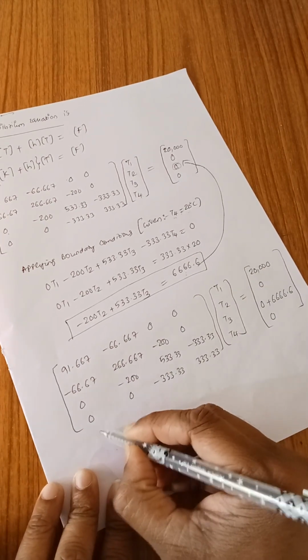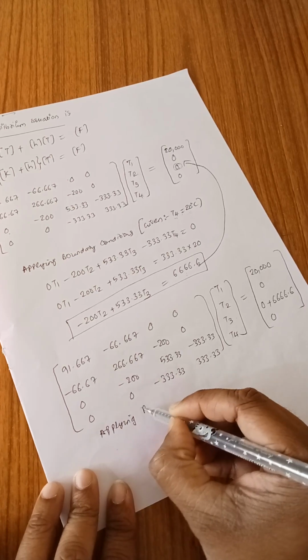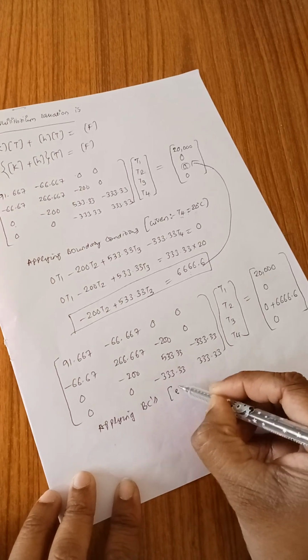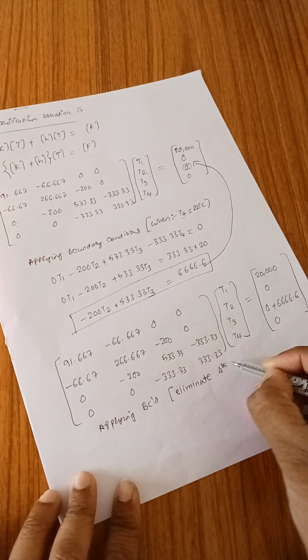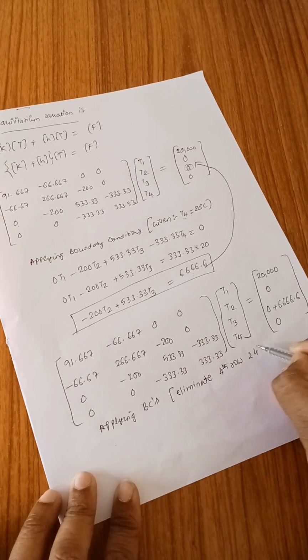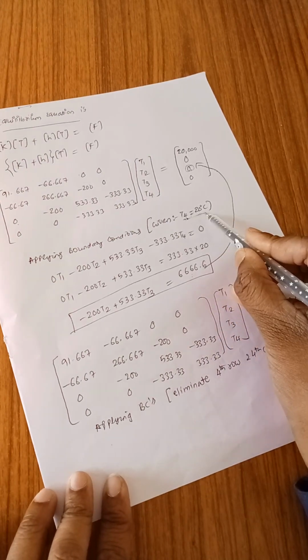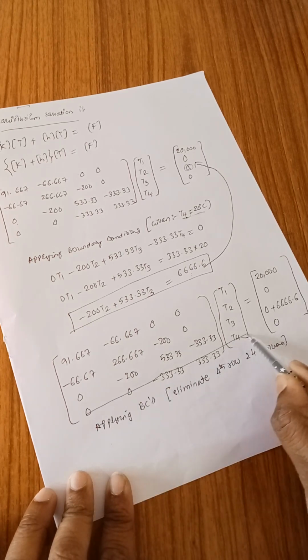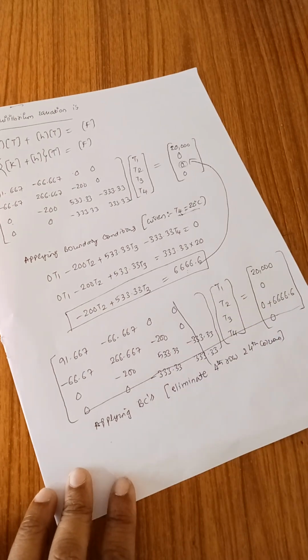So now you can apply the boundary conditions. Applying boundary conditions, I'm going to write BCs. BCs means boundary conditions. Eliminate, so that is very important: eliminate fourth row and fourth column. Why are we going to eliminate the fourth row and fourth column? Because the value of T4 is given. Therefore, we are going to eliminate directly this fourth row completely and also this fourth column.